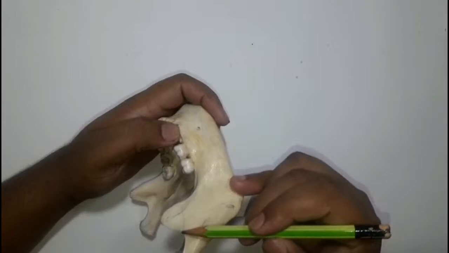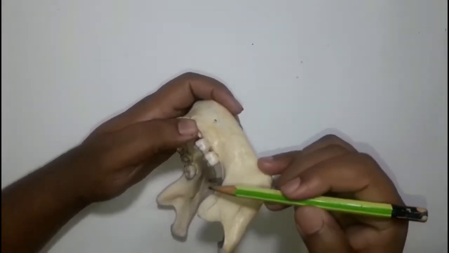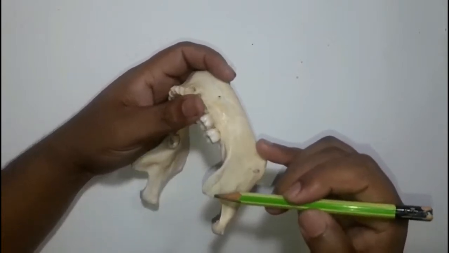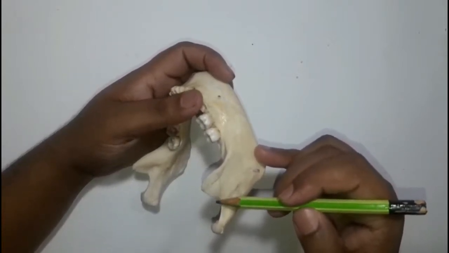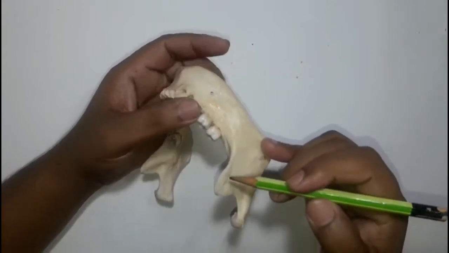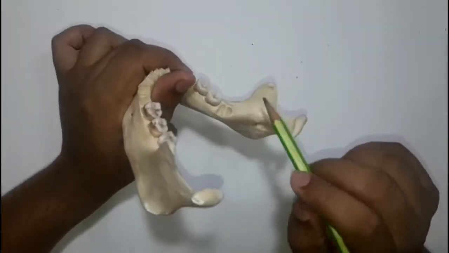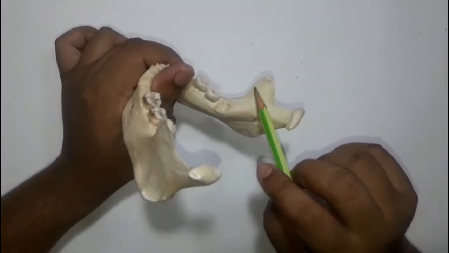Its anterior border is continuous with the anterior border of ramus and its posterior border bounds the mandibular notch. Temporalis muscle gets inserted on the medial surface, apex and margin of coronoid process, this area.